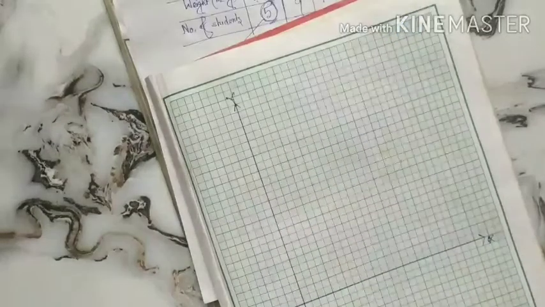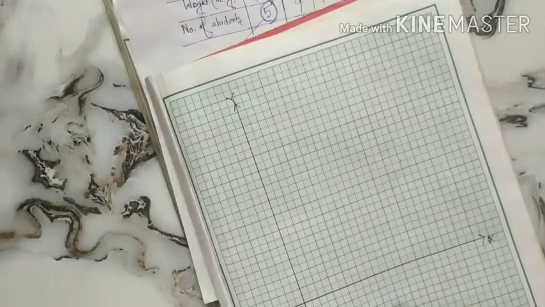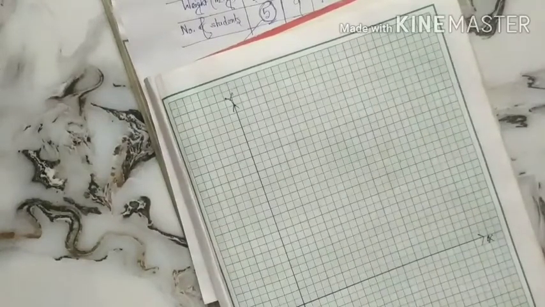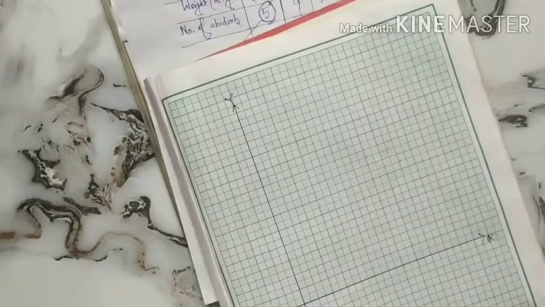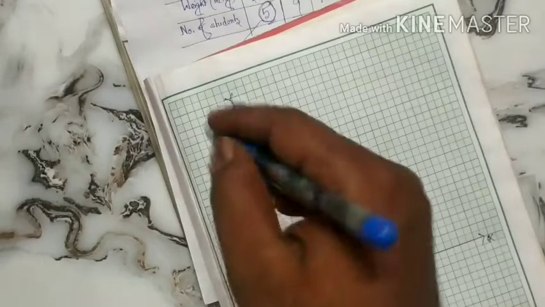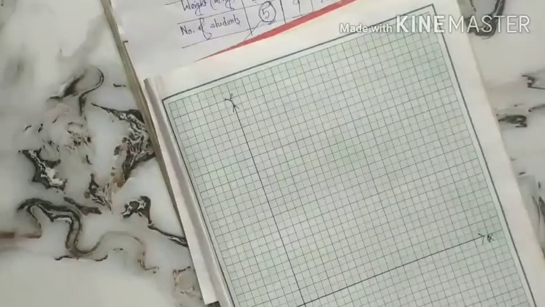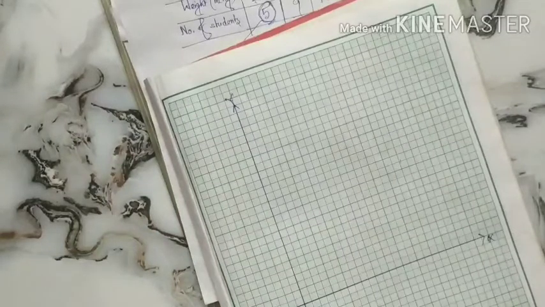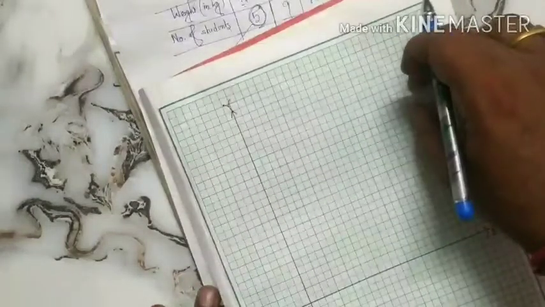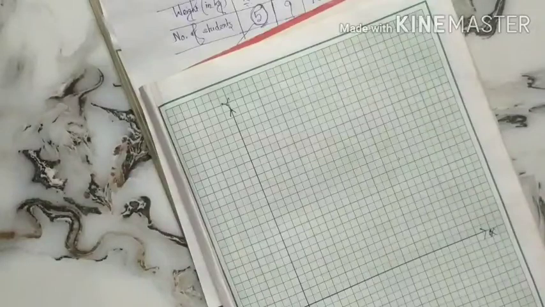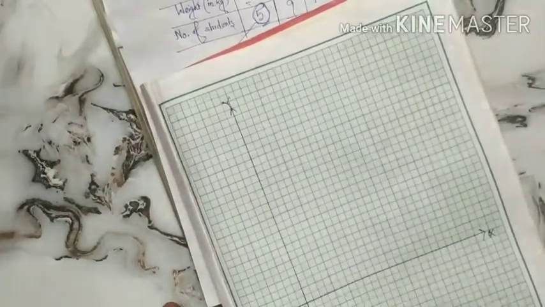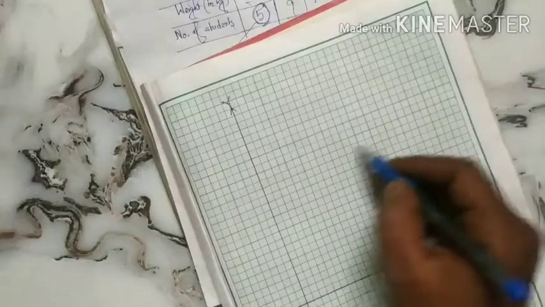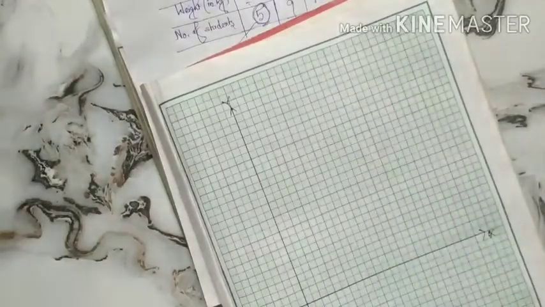We take the class intervals on the x-axis, and the frequency, the number of students, on the y-axis, vertically. In a bar graph, drawing the bars horizontally is also correct, but in a histogram we can't draw the bars horizontally. The bars are always vertical.